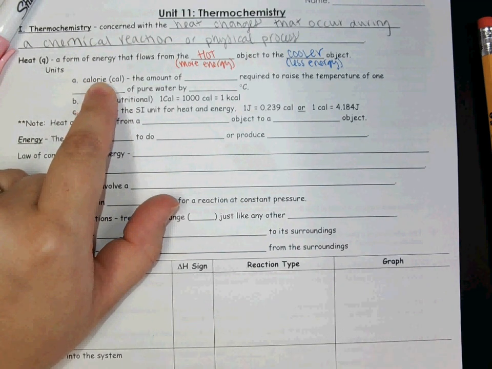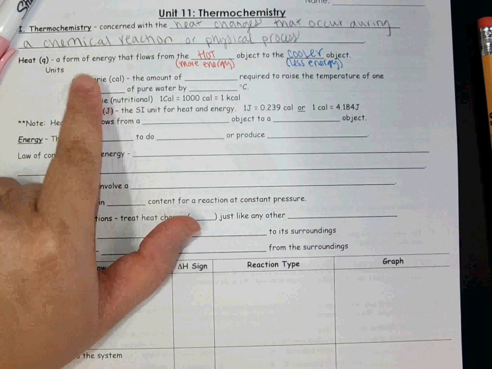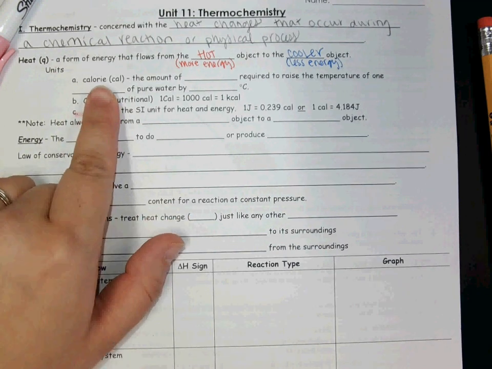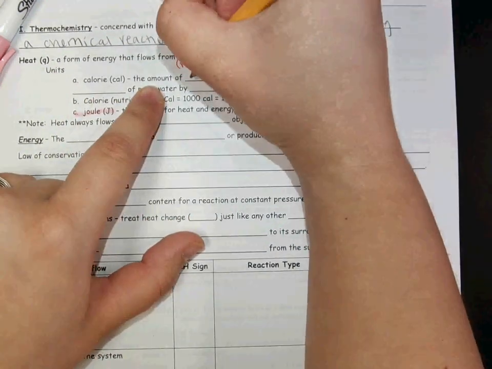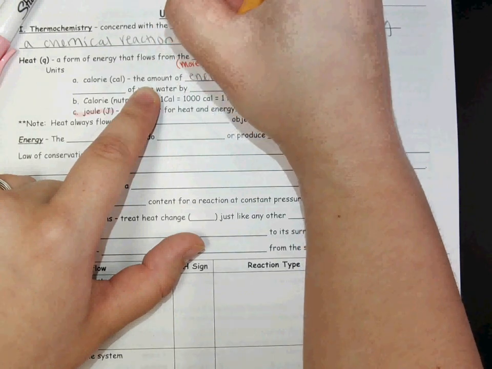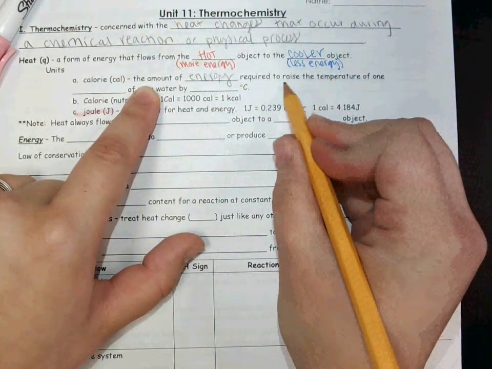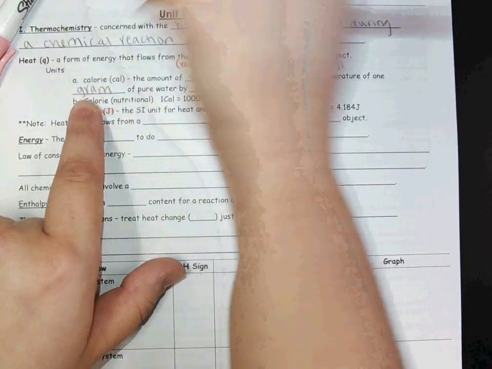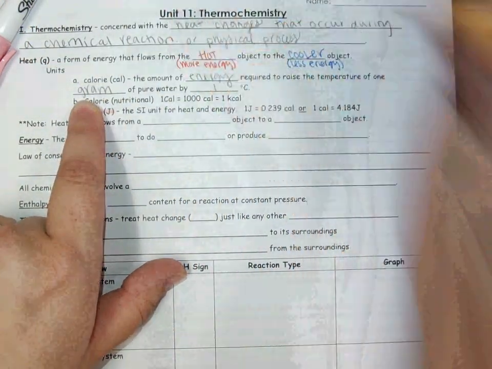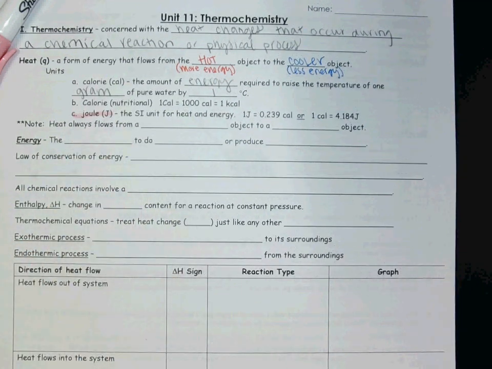But a calorie is another way that we can measure heat or energy. A calorie is the amount of energy or heat required to raise the temperature of 1 gram of pure water by 1 degree Celsius. This idea, the ability to raise the temperature of 1 gram of something by 1 degree Celsius, is called the specific heat.